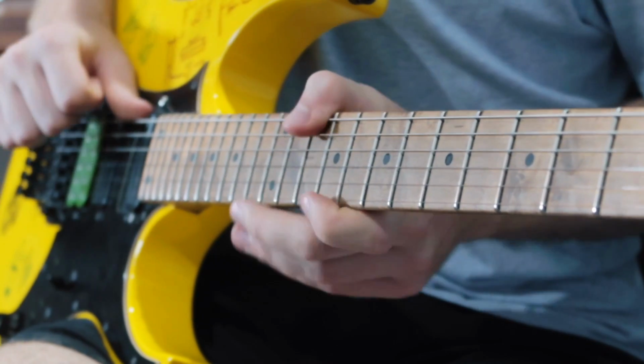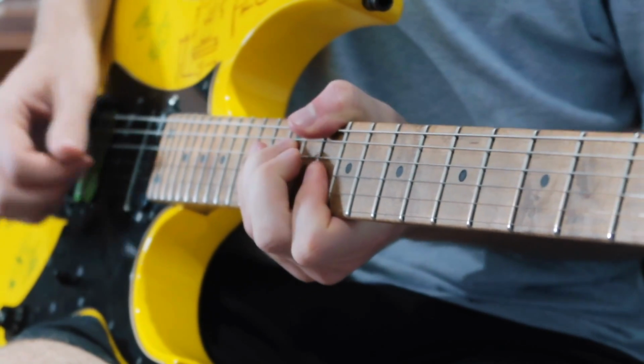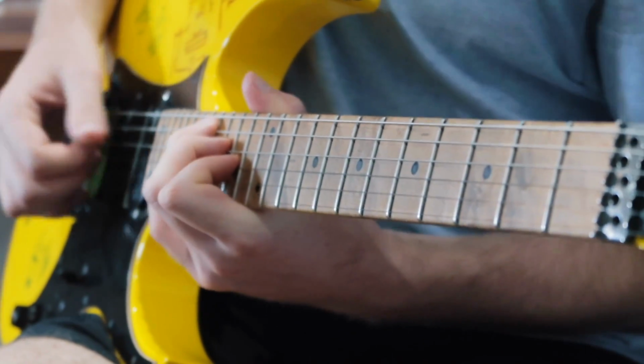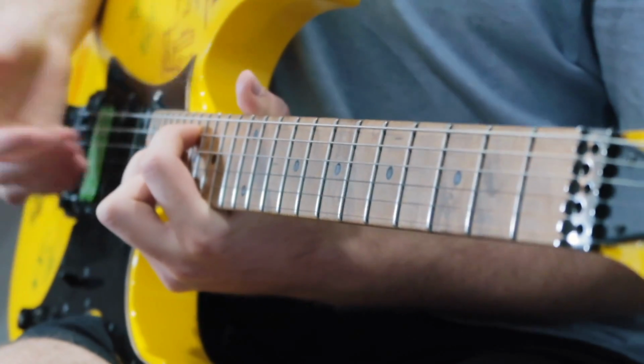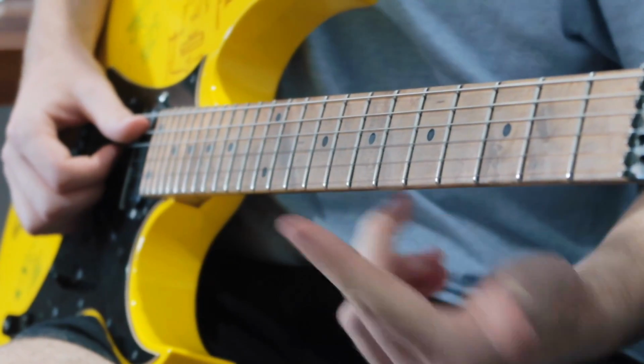So if we find D here on the top string, 10th fret, we would start off with our E minor shape. Next up would be our D minor shape, followed by C minor, A minor, and then I've pretty much run out of frets, so I can go back on the fretboard and continue on the CAGED system.